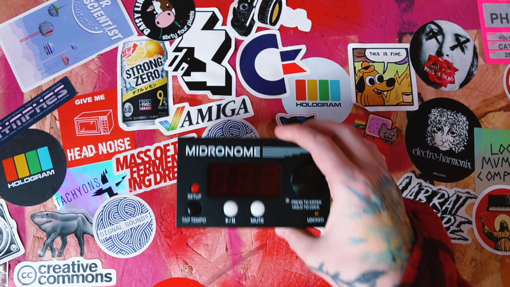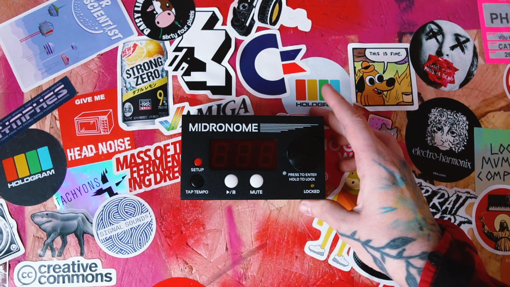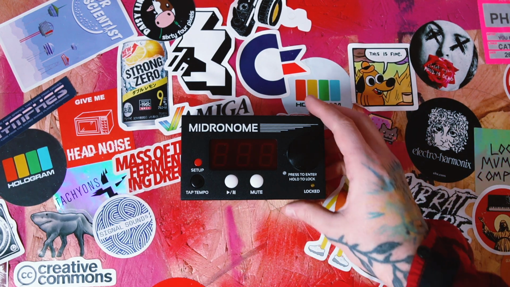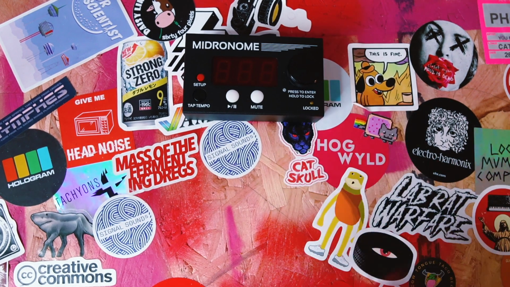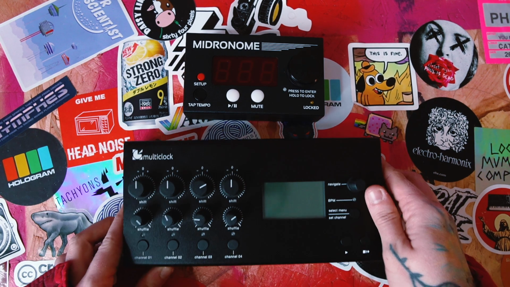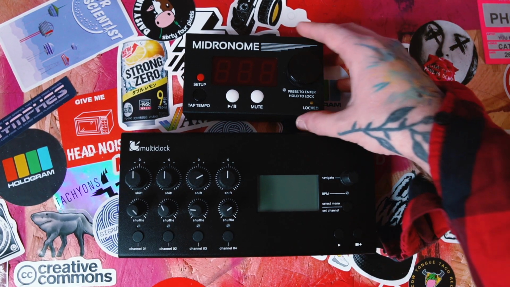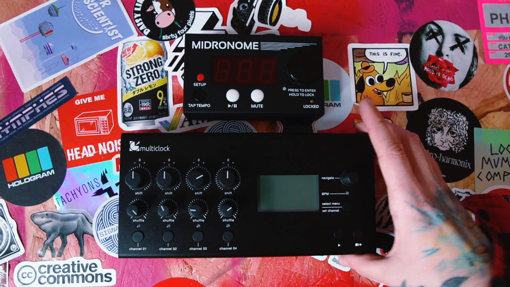So I'm going to move over to my desk table thing here and talk to you a wee bit more about the specific features of this, because it's actually quite exciting. So this is the Midronome, and hopefully, as you can see from this view here, it's actually really quite a wee dinky device indeed. And to accentuate that point, if I bring in the Multiclock here, which is in itself not a massive device, the Midronome is actually about half the size of this.